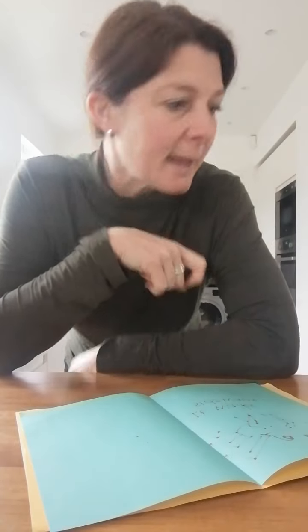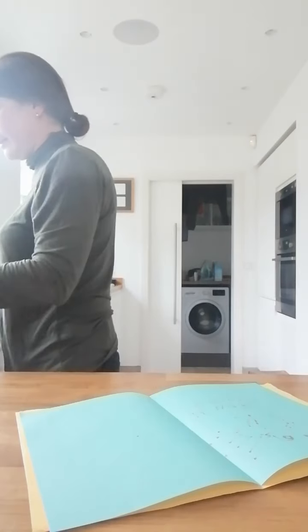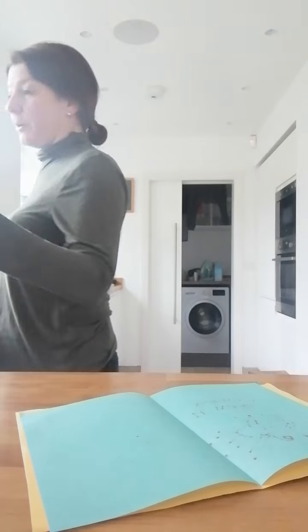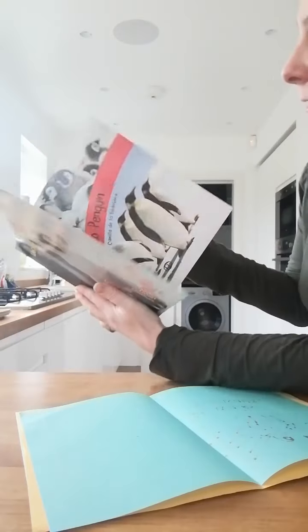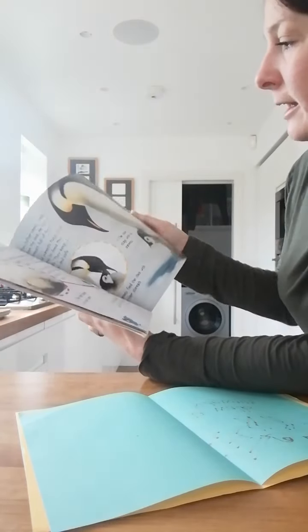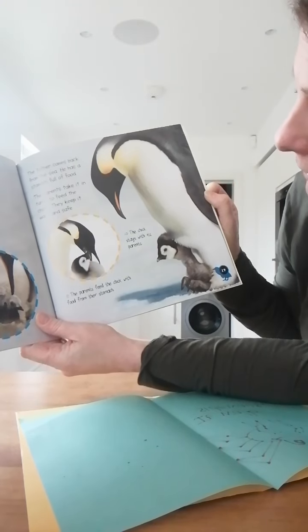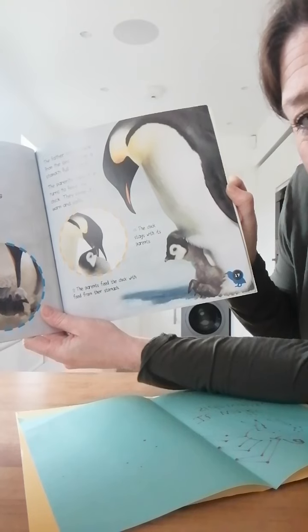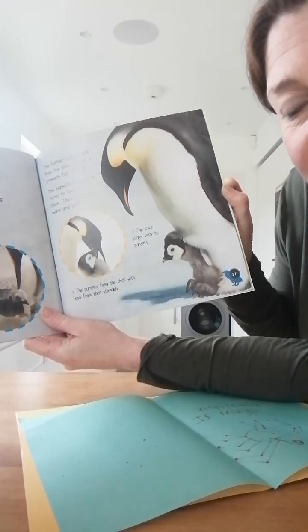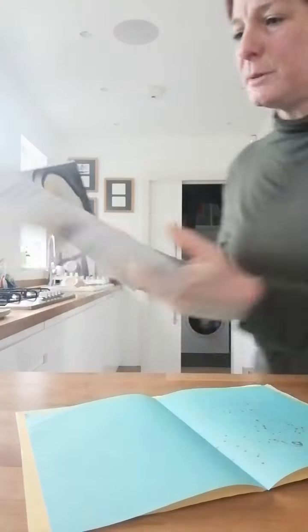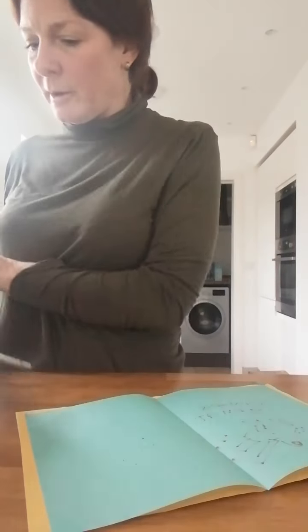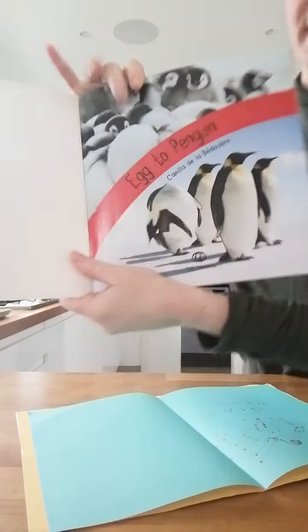I might have a go at a penguin. Where's my penguin book? Let me get my penguin book. See if I can find a really good picture of... Oh, look at that penguin. Oh, look at it looking after its little chick. They sit on their mummy's and daddy's feet. Beautiful, isn't it? Beautiful penguin. Now, I think that is a good picture to copy, isn't it?